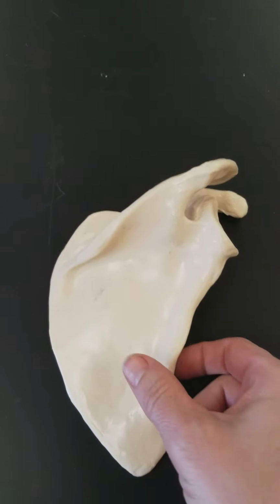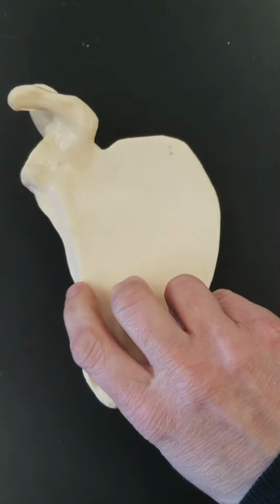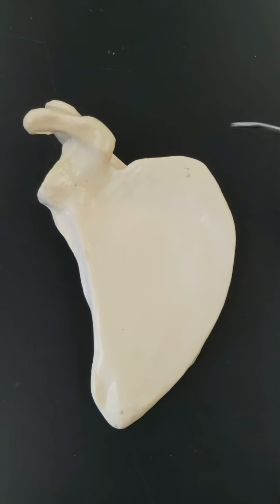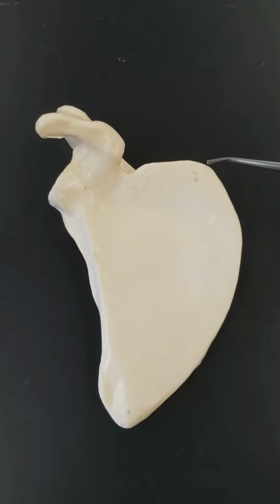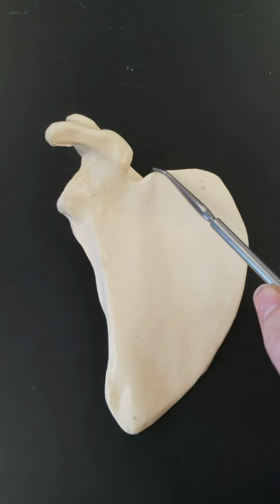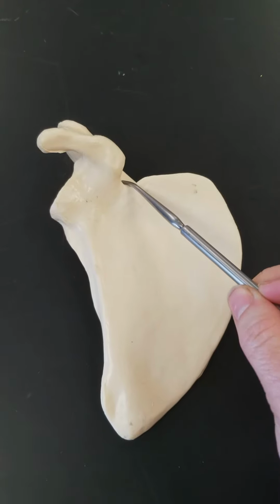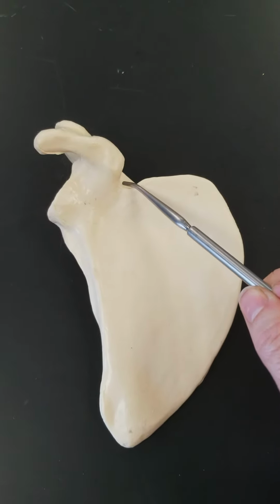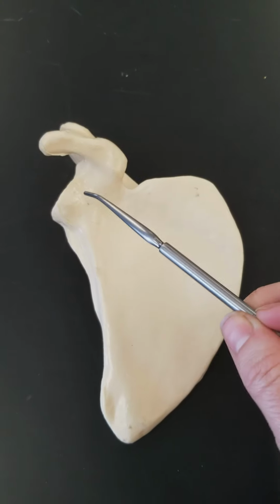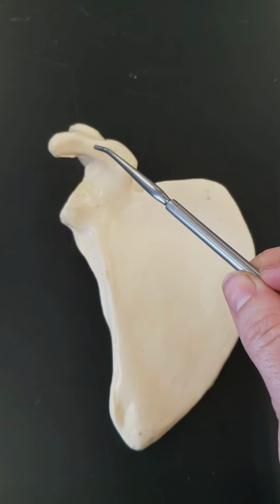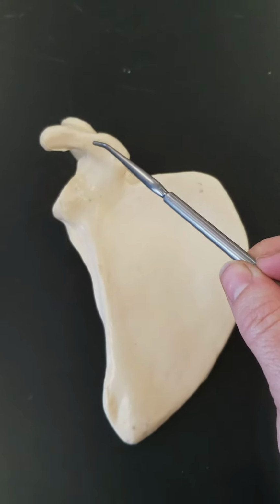Now we're going to flip this scapula to the anterior view. We're going to start on the superior angle here, and we're going to run laterally downhill until we get to this little notch. This is the scapular notch, or sometimes referred to as the suprascapular notch. Right? Here, this part that sticks out is the coracoid process.